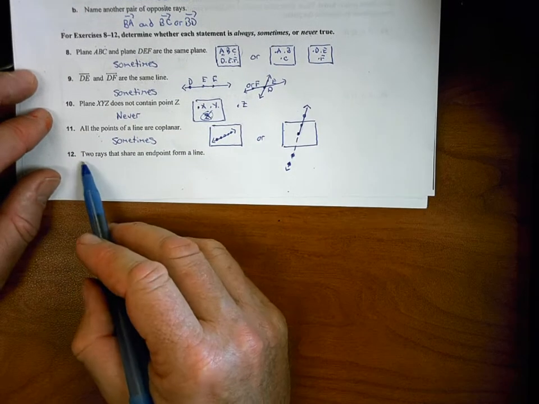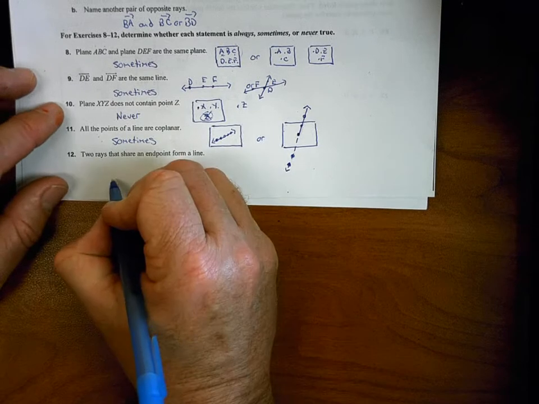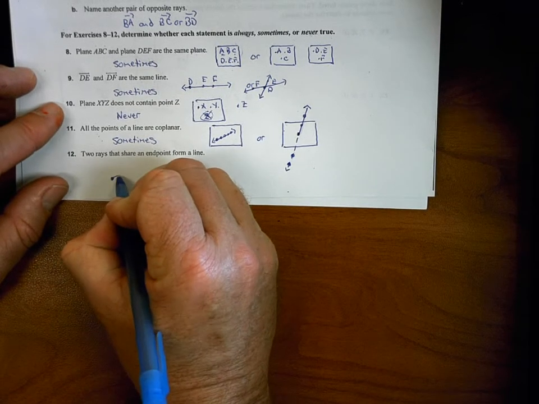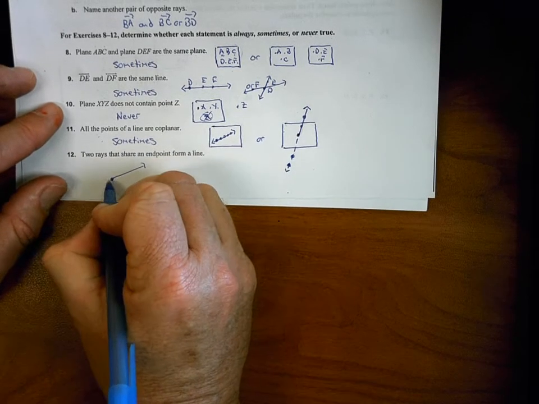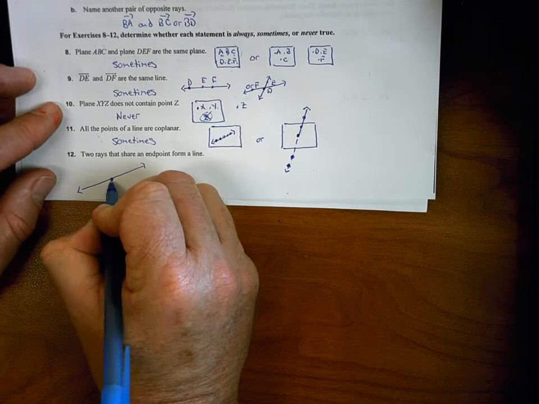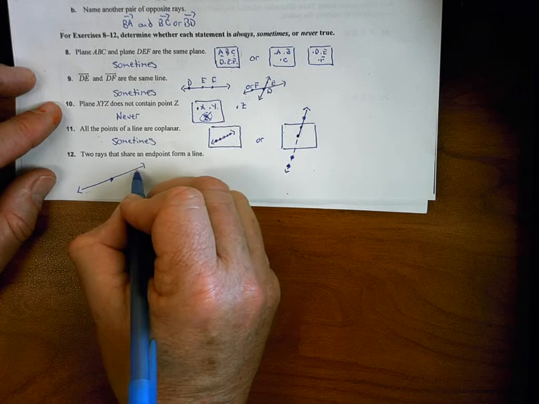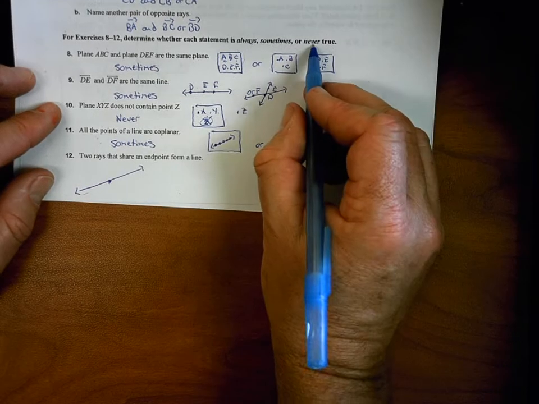Okay, last one, number 12, two rays that share an endpoint form a line. So this is saying I have a ray, and then I have another ray, and they both share the same endpoint. Well, you can see they can form a line. So we know the answer is not never.